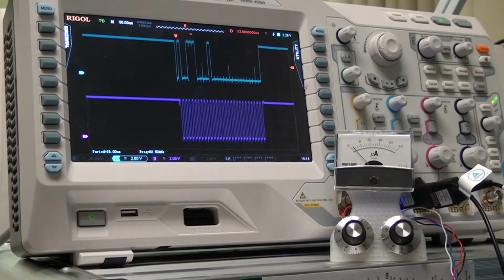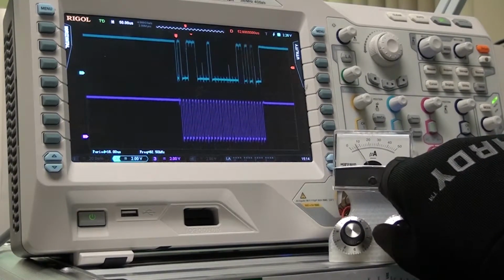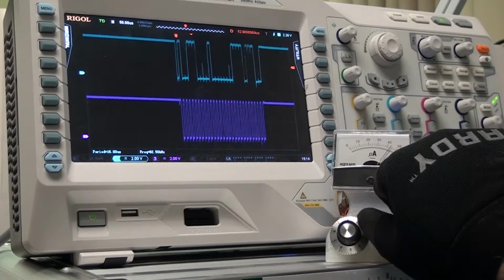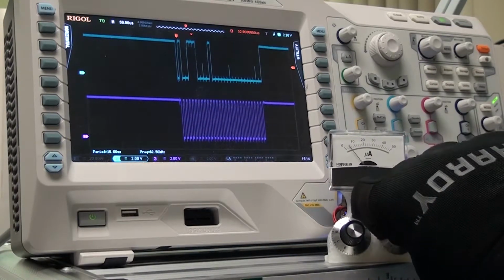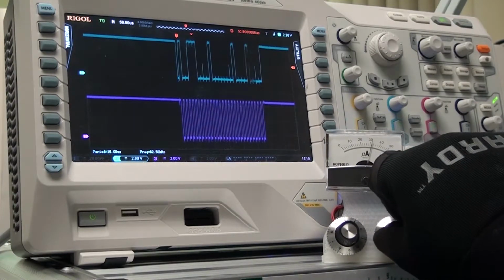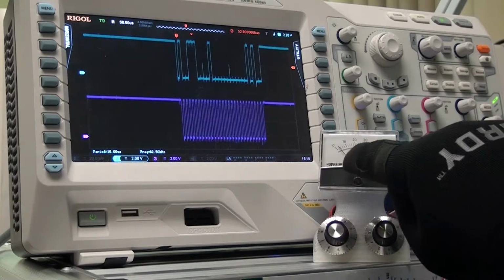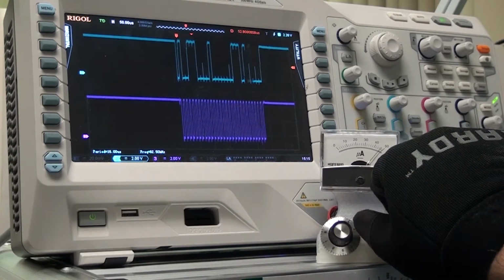Now, what I am going to do is take the knob and turn it, and you can see on the oscilloscope as I increase my digital values, going from 0 all the way to 255 or FF. And you can also see the dial move as the ADC is read and output to the DAC.